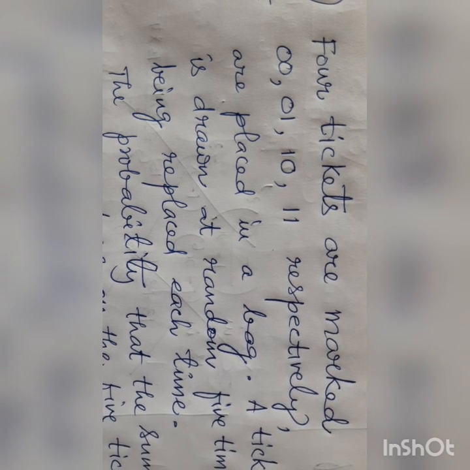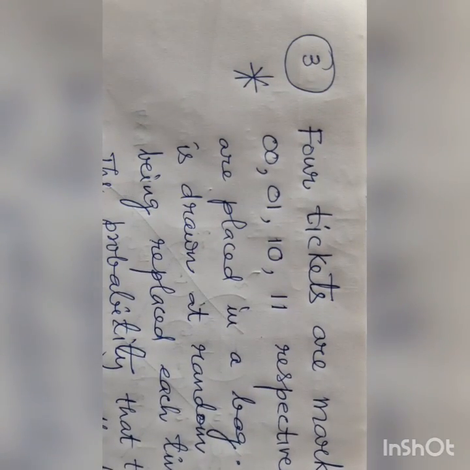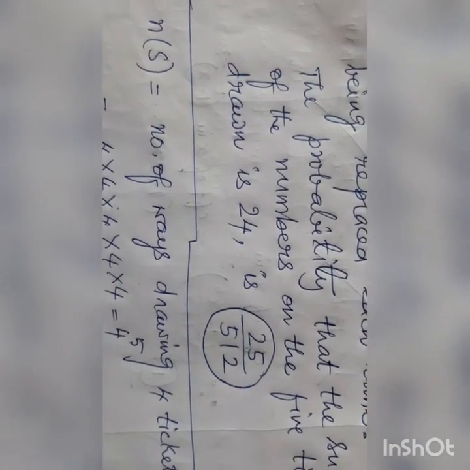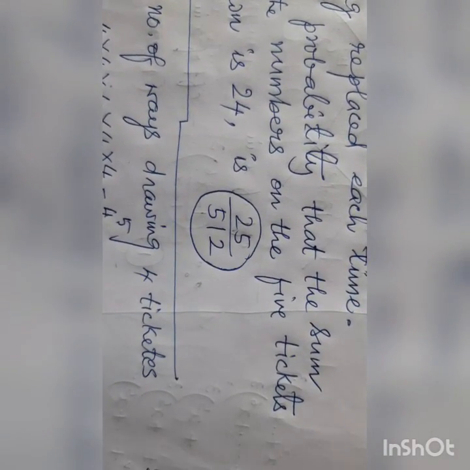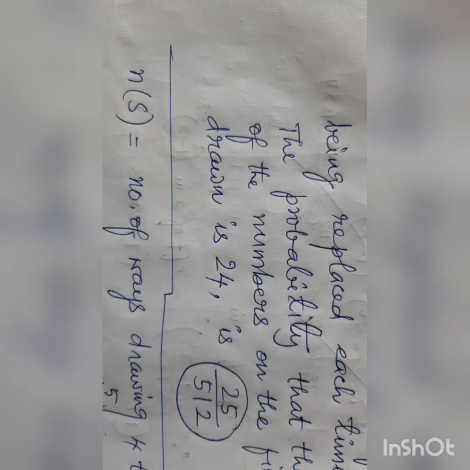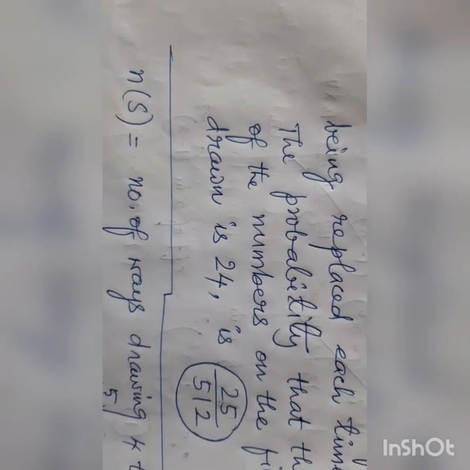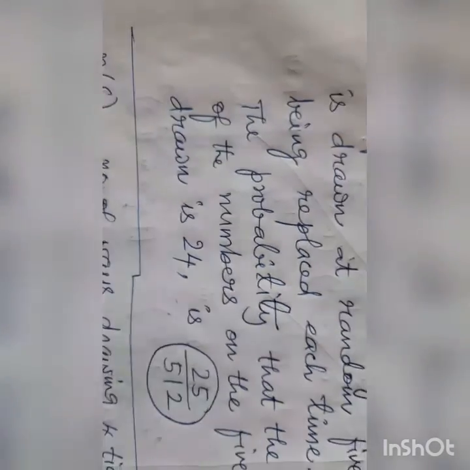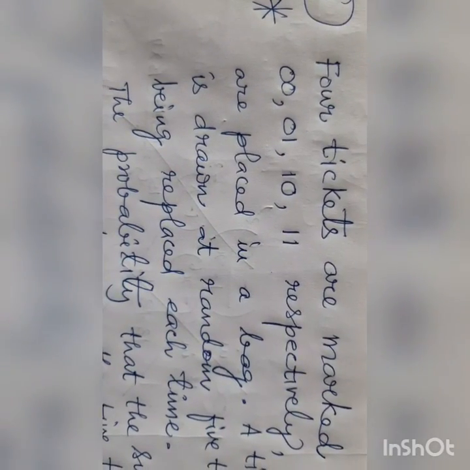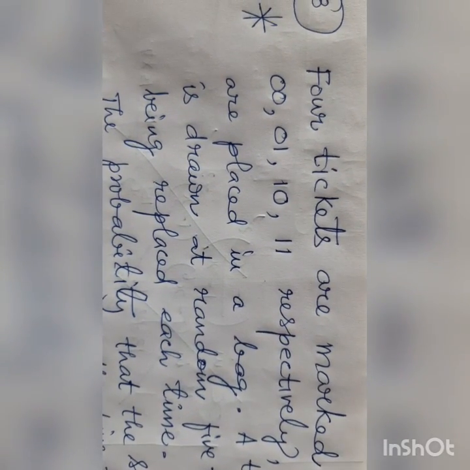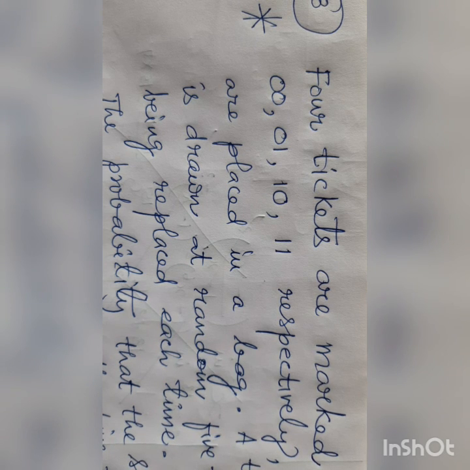Now, what is N of S? N of S is the number of ways of drawing 4 tickets. This N of S may be difficult for some students, so I am telling how. You keep your hand in your bag and take 1 ticket.